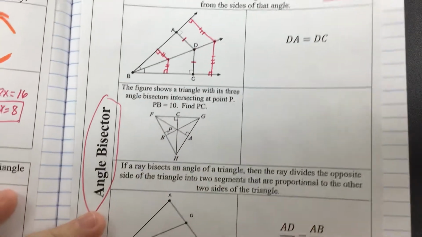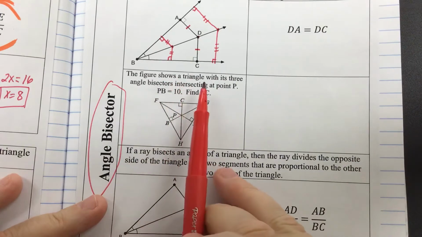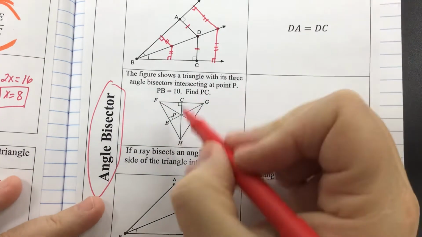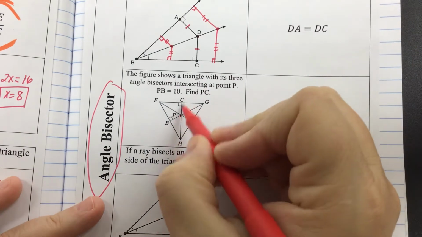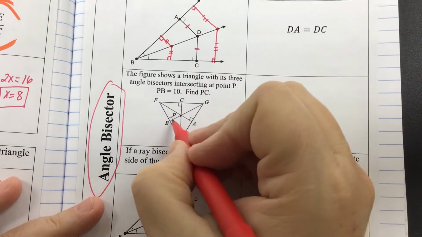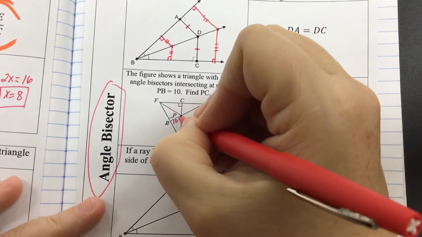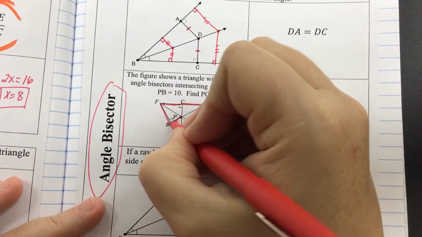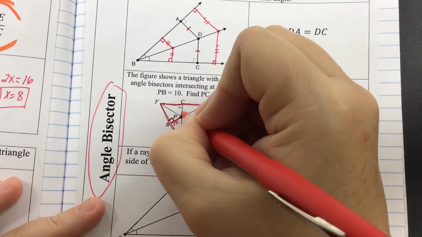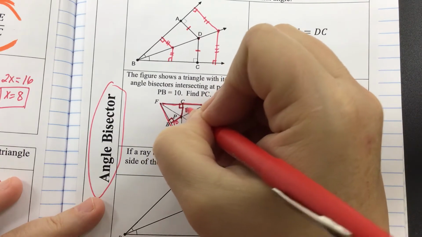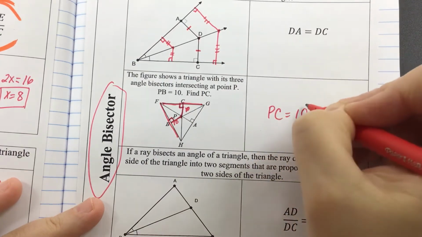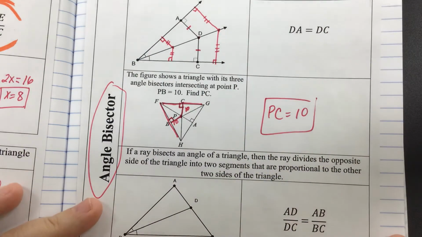So if I look at my example, it says the figure shows a triangle with its three angle bisectors intersecting at point P. So this point P here is equidistant to the sides. So if PB is 10, looking at it in terms of this angle here, if the distance to this side is 10, the distance from P to C to this side is also going to be 10. So the length of PC is 10.